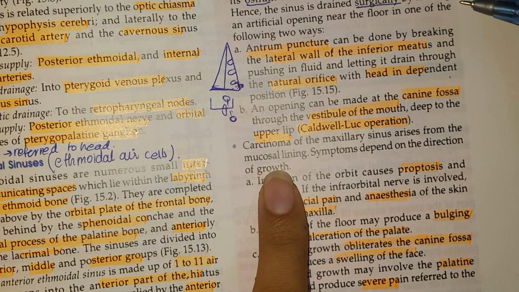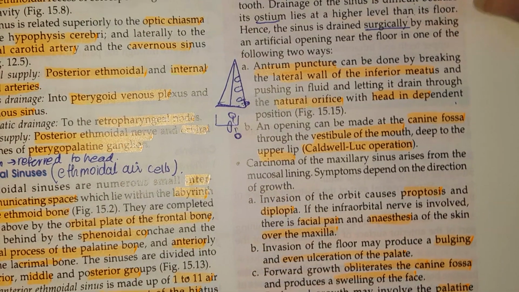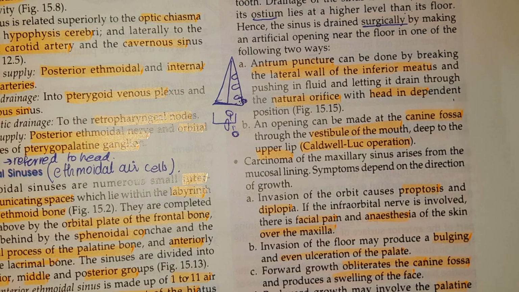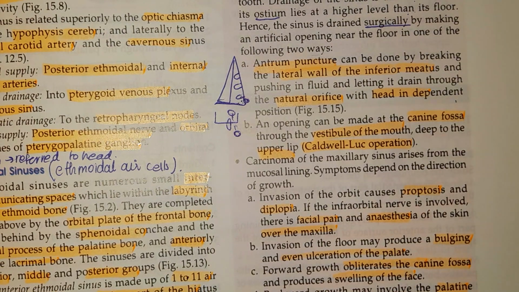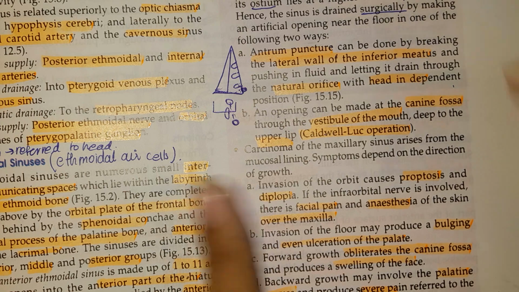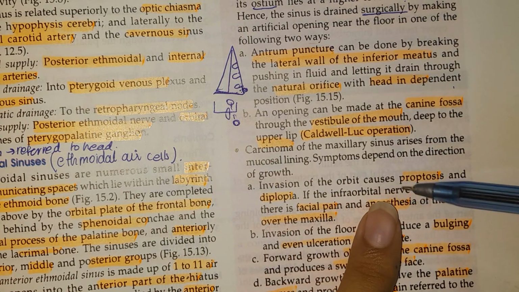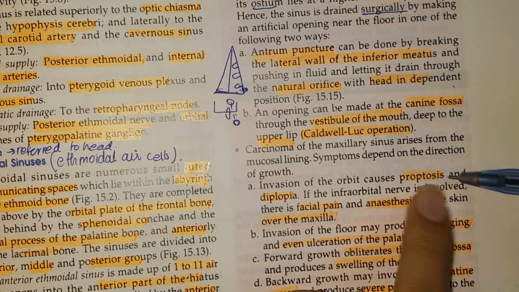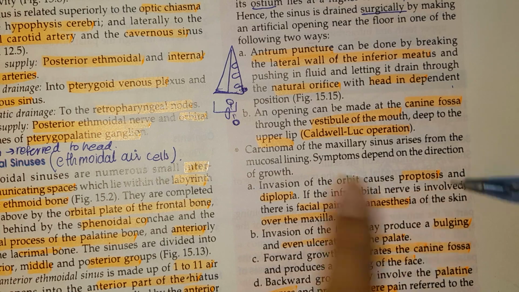Now, carcinoma of the maxillary sinus. As I told you, what is a carcinoma? Carcinoma is a cancerous tumor and it can grow to any region. For example, first of all, if it goes to the roof, that is the orbit, what will happen? It will cause proptosis, diplopia.